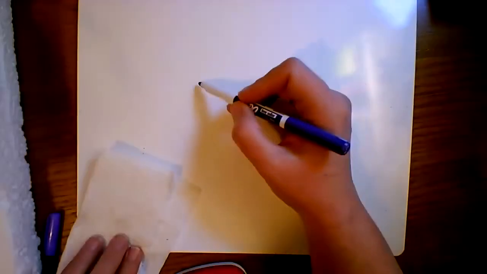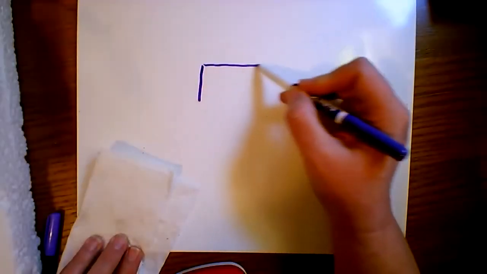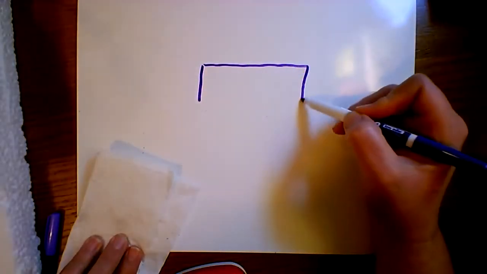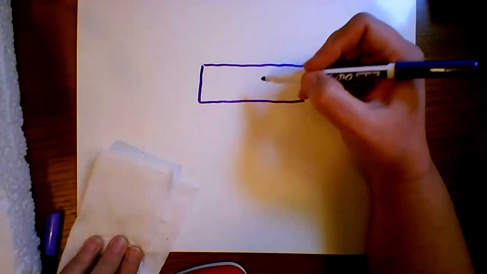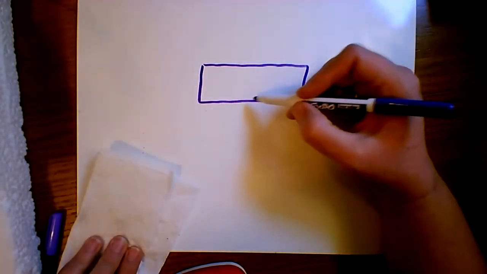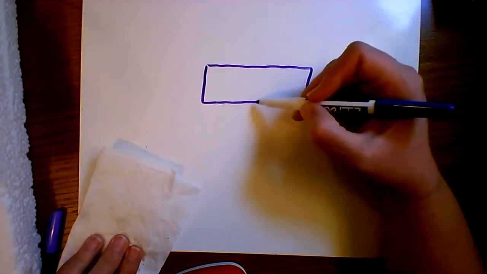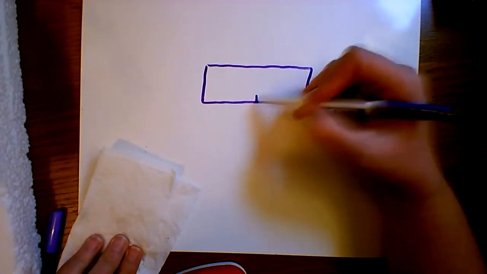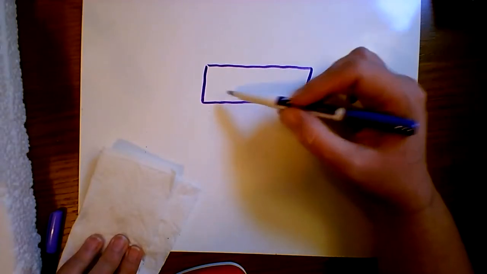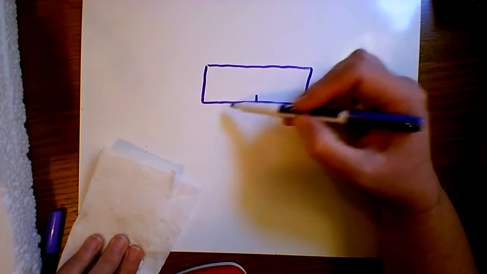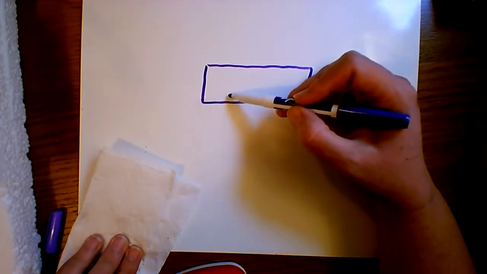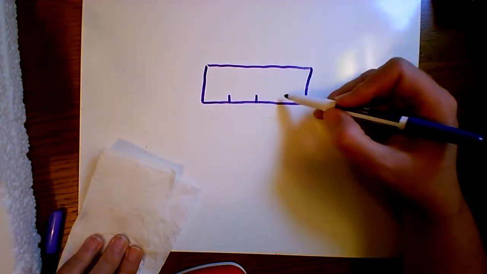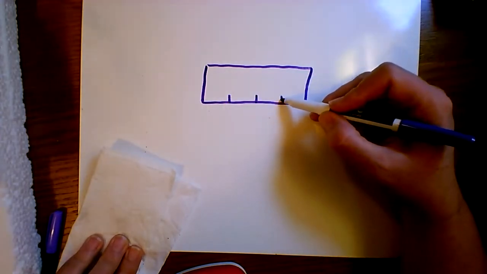So here I'm going to go ahead and draw a rectangle. It's not going to be perfect, but you just draw it as best you can. And I'm asking the child to estimate where halfway is and put a tick mark. So I would say it's probably about there. And then I'm going to try to get a fourth. So what is a fourth? Well, it's half of a half. So I'm going to estimate where half is here. Probably good. And then also over here.